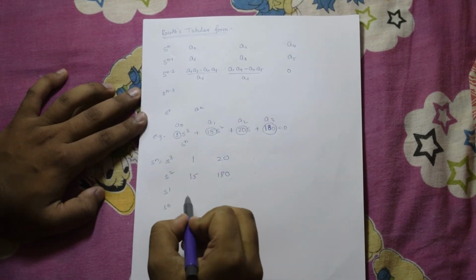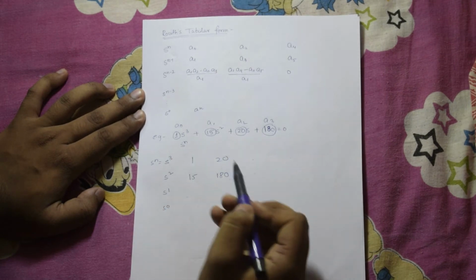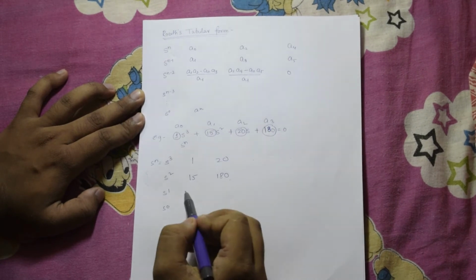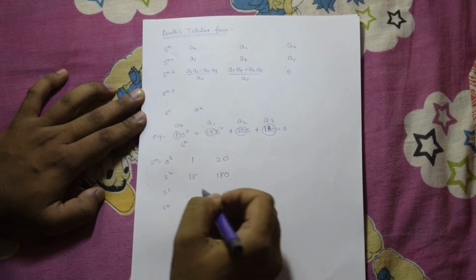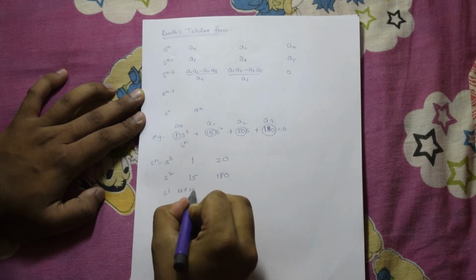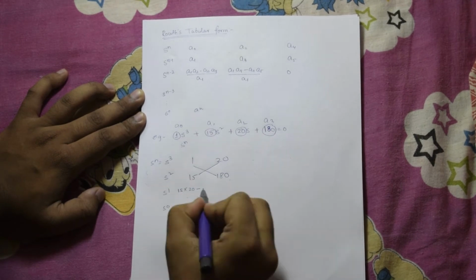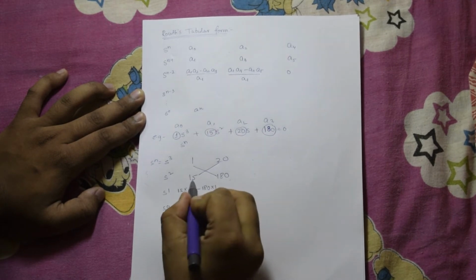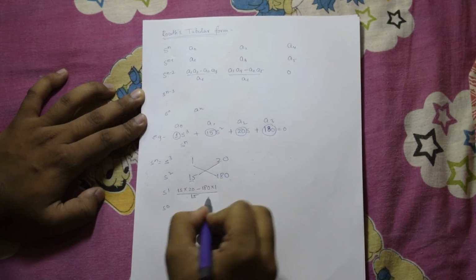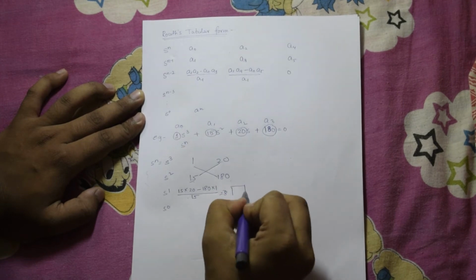Now how will we write the remaining coefficients? Until this one we will write the coefficients from the characteristic equation. After these two rows we will calculate the coefficients. So what will it be here? It will be 15 into 20 minus 180 into 1, by 15. So the result of this one will be 8.